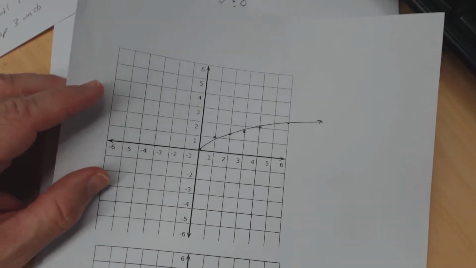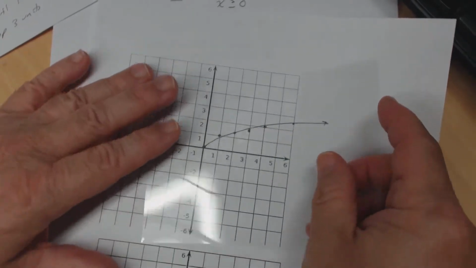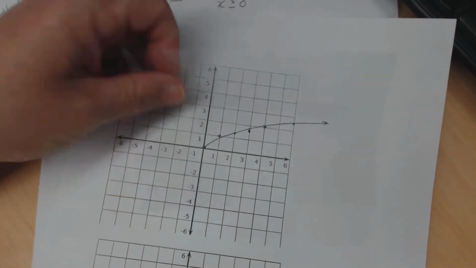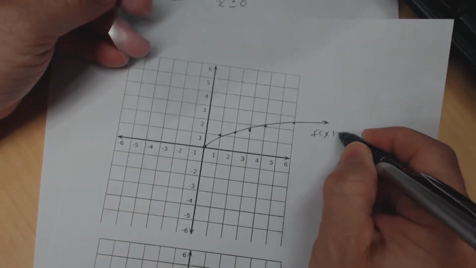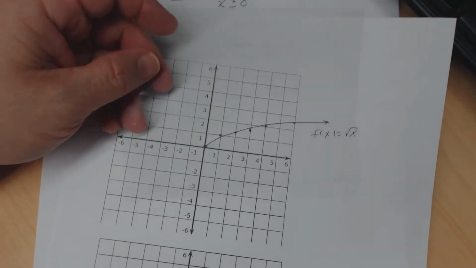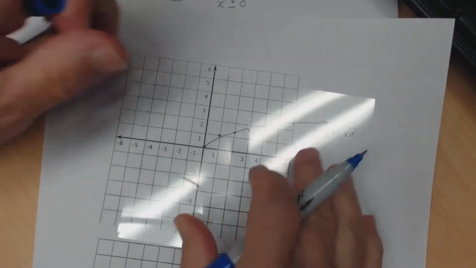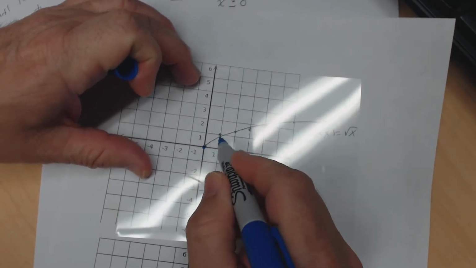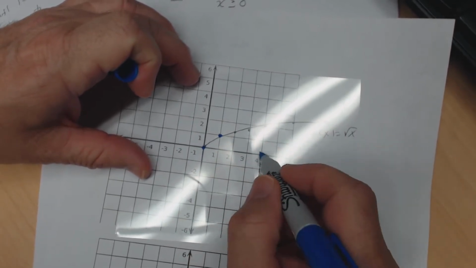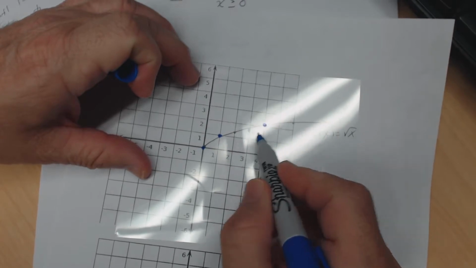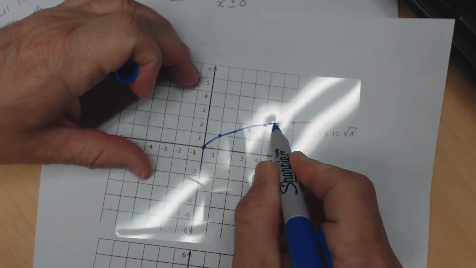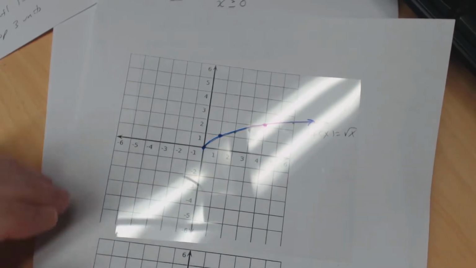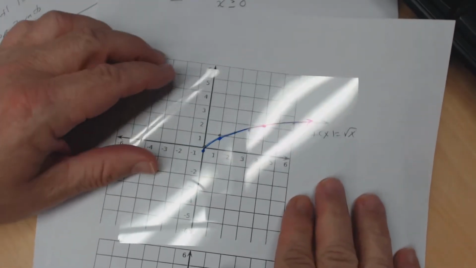So first of all, I'm going to go ahead and graph the parent function. So this is my parent function. So this right here is f of x equals the square root of x. So let's go ahead and graph that. And let's see. So I'm going to use 0, 0, 1, 1, and 4, 2. All right. And so then we're going to graph it like this. Okay. All right. So let's see what happens when I shift this thing down 2 units.